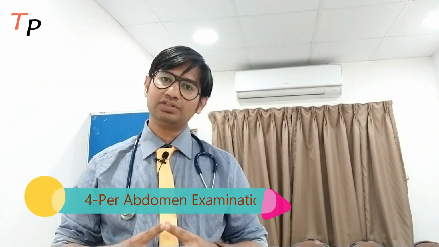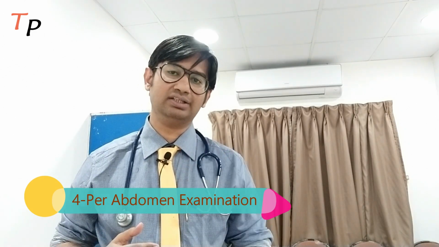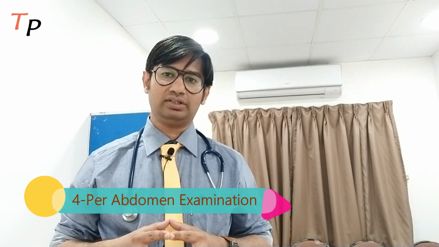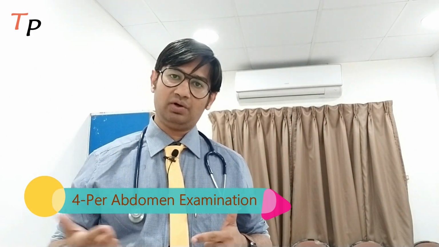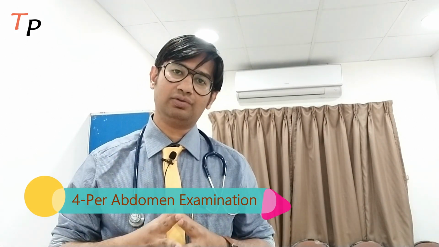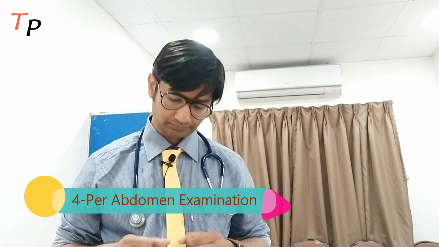Fourth is abdomen examination. First and foremost, we look at the feel, whether it's soft or distended, and whether any tenderness is there or not. If there is any gastric aspirate, then what color and what amount has come, and if they need a replacement for that, the gastric aspirate is also to be looked at.